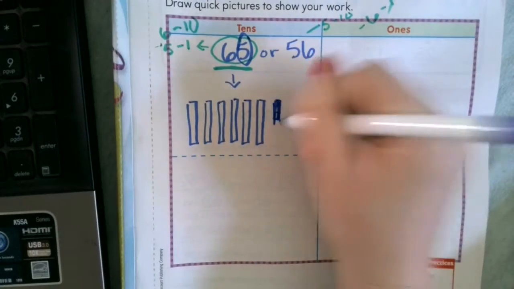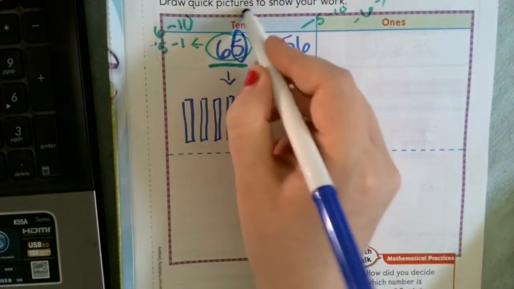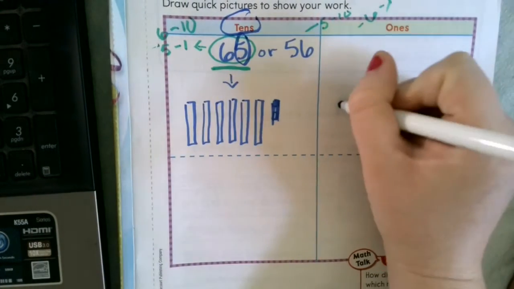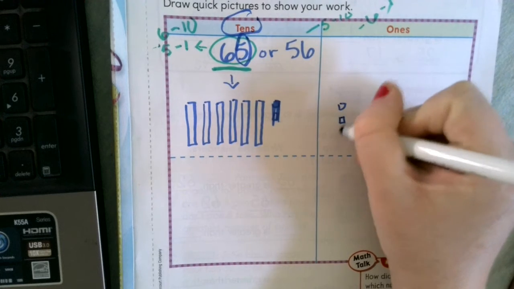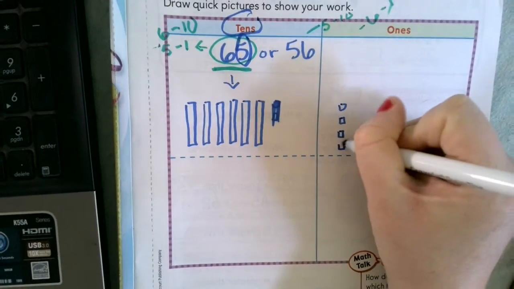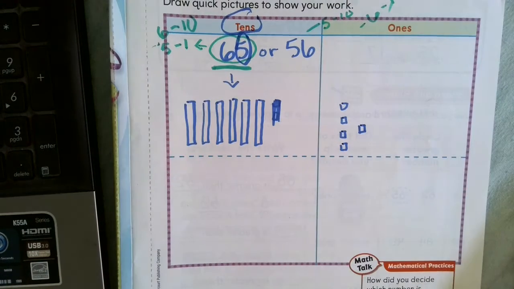Oh, sorry, I'm drawing the ones in the wrong spot. So there's my tens. 60, and then 61, 62, 63, 64, and 65.